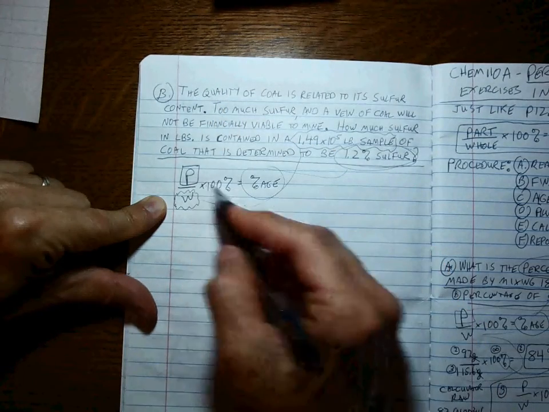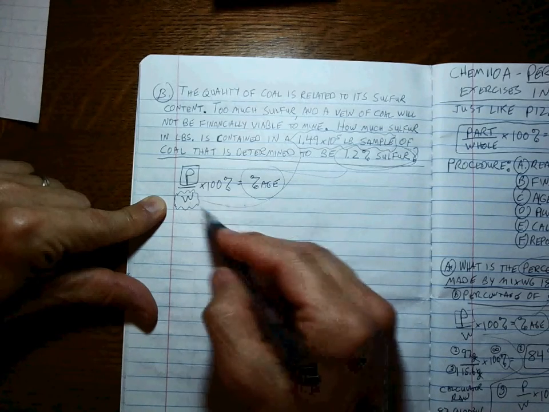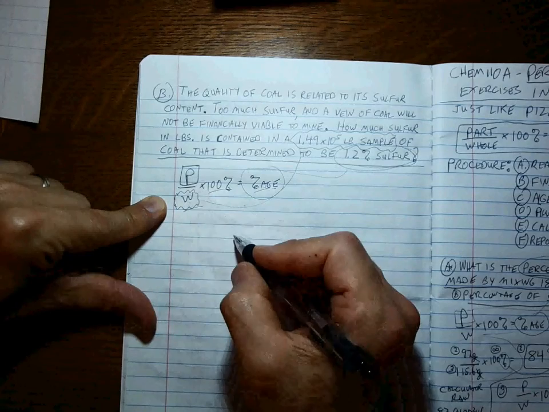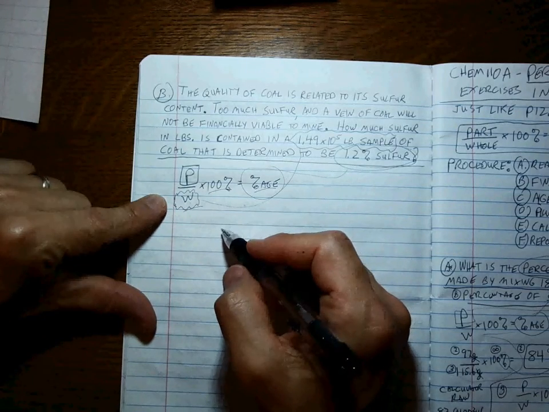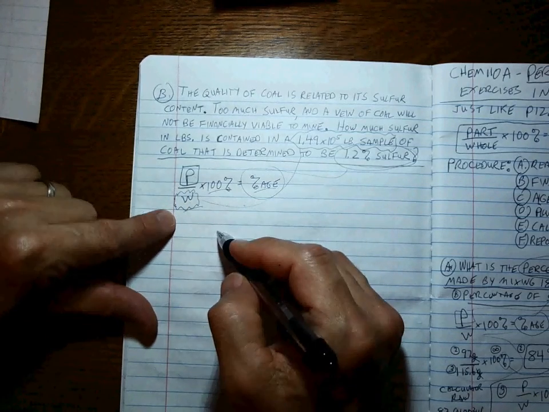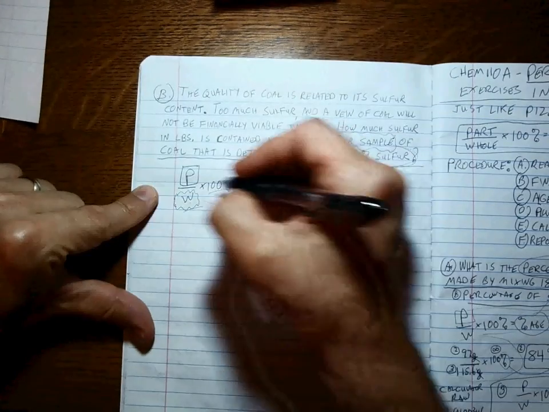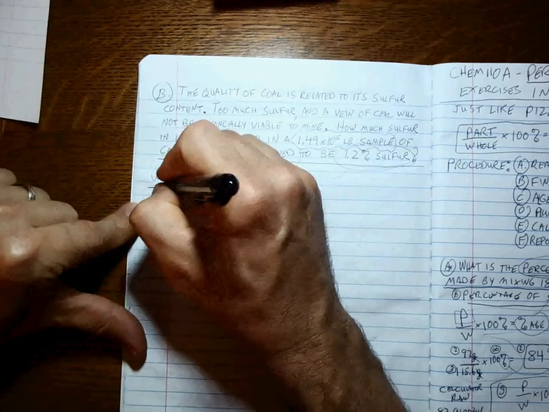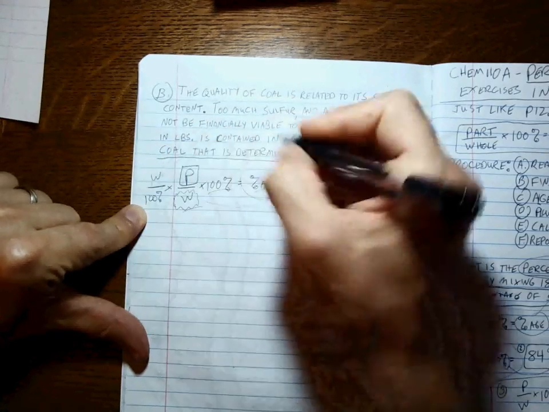Okay, so if we want to solve for P, and we know W, 100%, and percentage, how do we solve for P? Well, what's the first step in solving for P? Well, you have to get P by itself. The quickest algebra is multiply by W and divide by 100% on both sides.